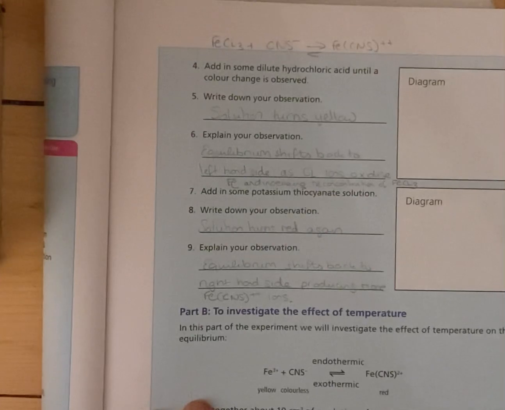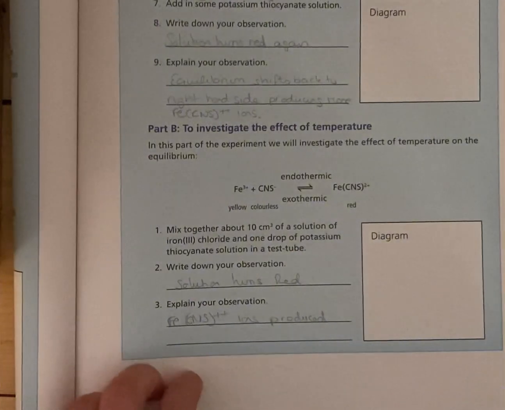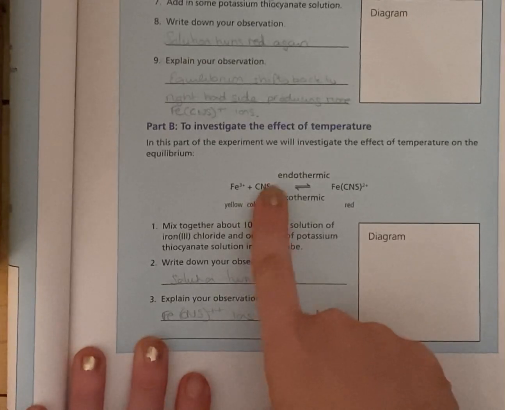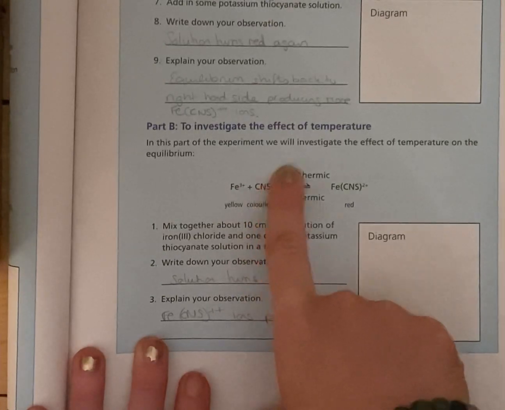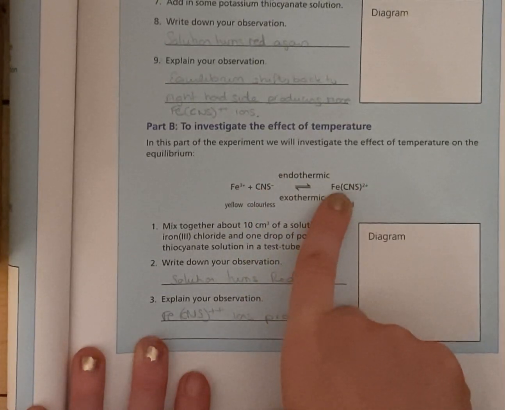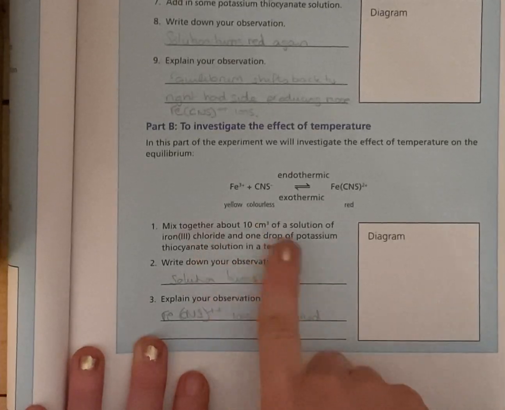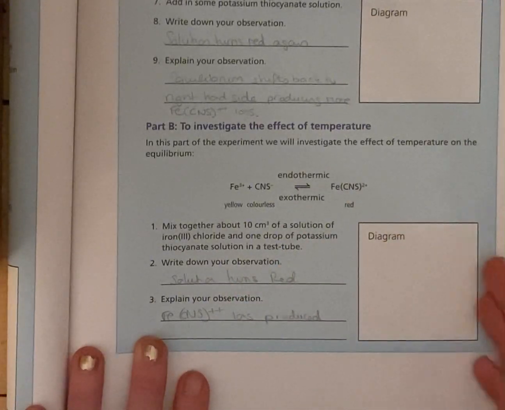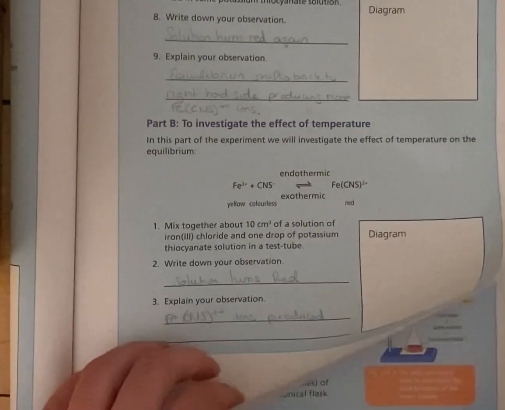Then in B, we are investigating the effect of temperature. We have endothermic going this way, exothermic going this way. Endothermic means it takes in heat, exothermic means it releases heat. So we're going to mix together about 10 centimeters of the iron chloride and 1 drop of potassium thiocyanate. Again, we'll see it goes red, it shifts to the right-hand side because this ion is being produced. So there are your two observations there.